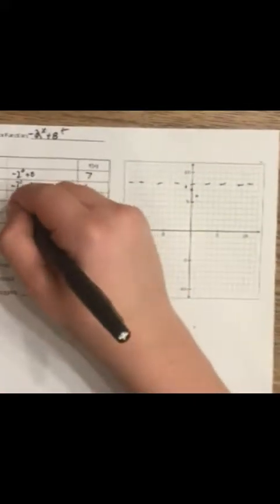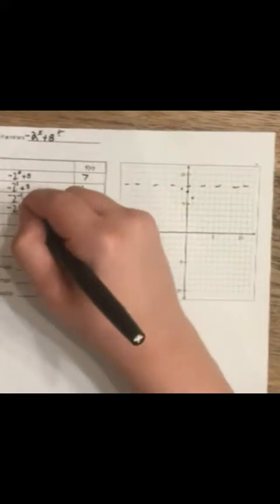I would do 2. So -2 to the second power plus 8. That would be 4 times the negative, which would be -4 plus 8. That would be 4. So 2, 4 would be there.